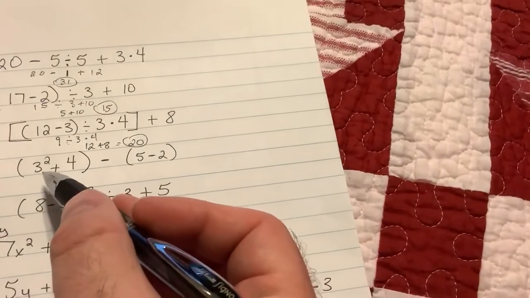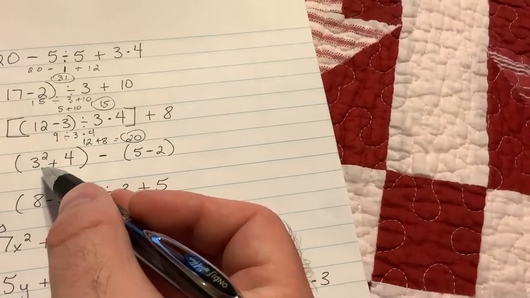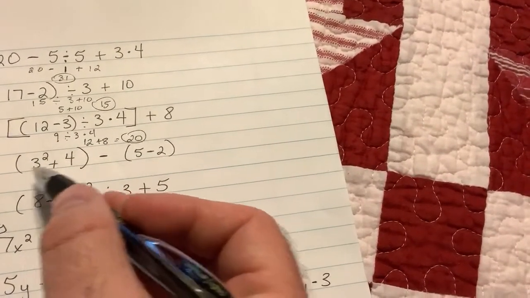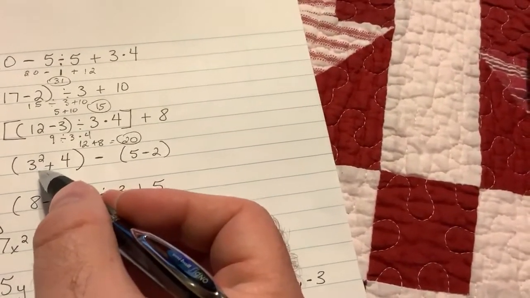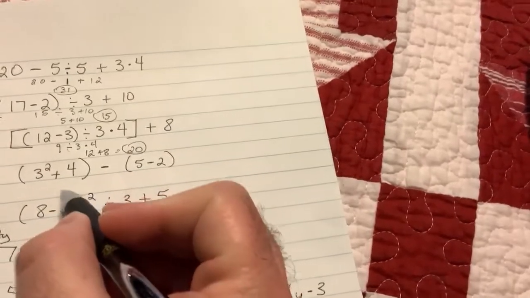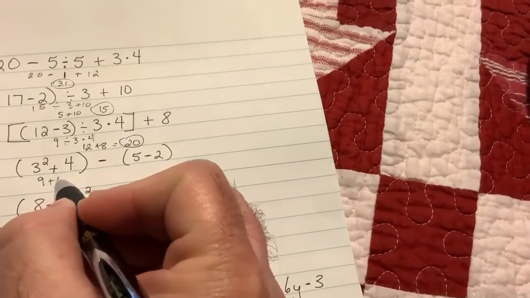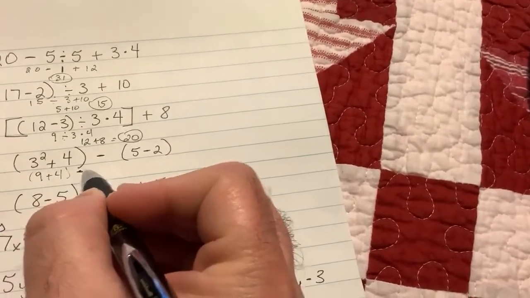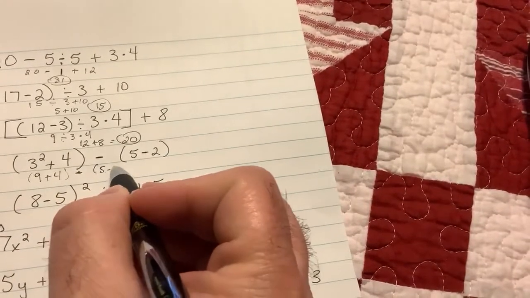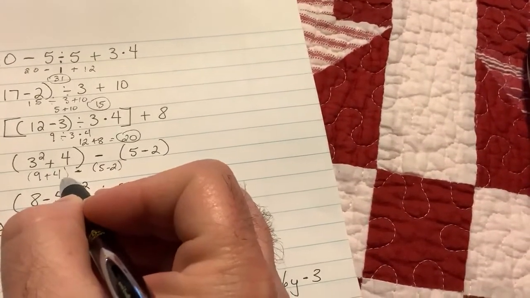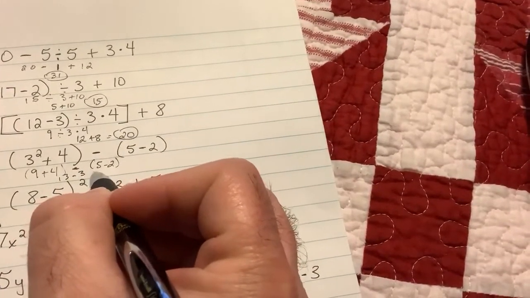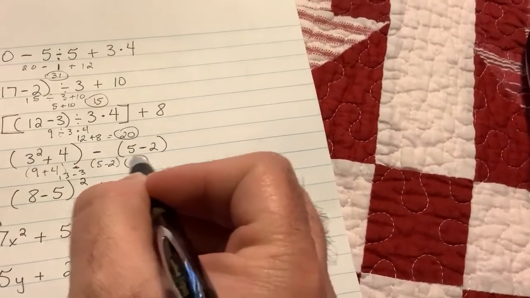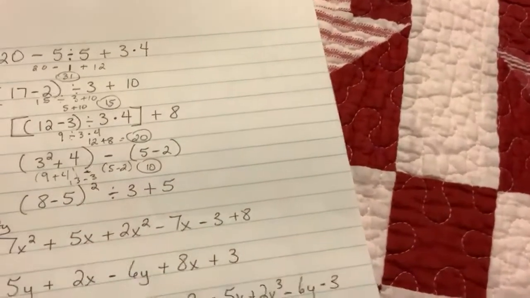This one here, you have to do the exponent first inside the parentheses. You do inside the parentheses, but inside that parentheses, you have to follow PEMDAS as well. So we have to do 3 times 3 is 9, plus 4 is 13 in this parentheses, and then you have minus this parentheses. So this is going to be 13 minus 3, and 13 minus 3 is 10. I got the 3 from 5 minus 2.